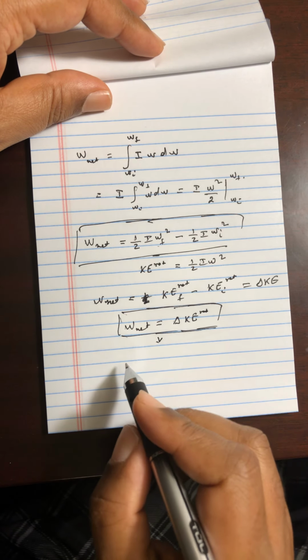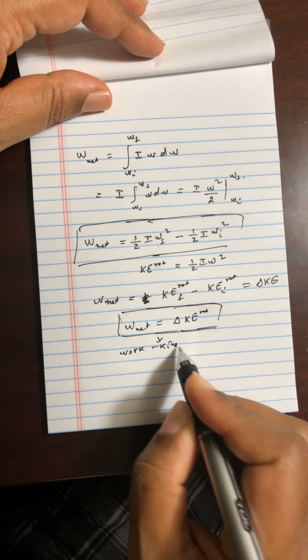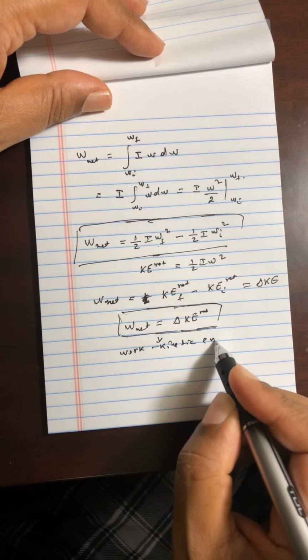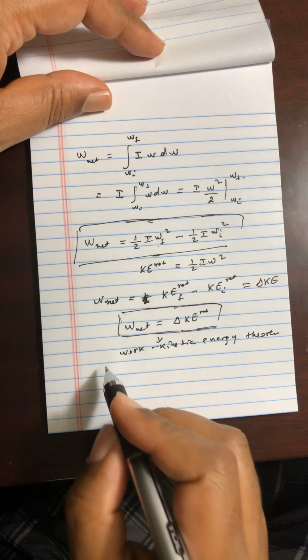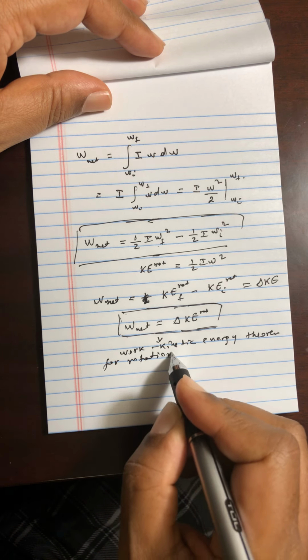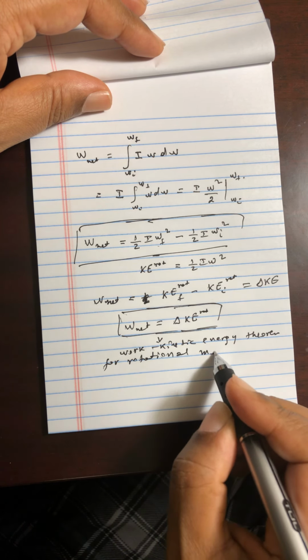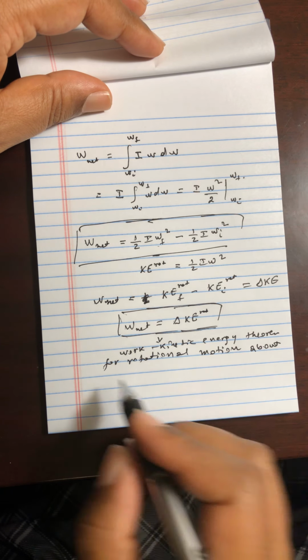This is the work kinetic energy theorem for rotational motion about a fixed axis.